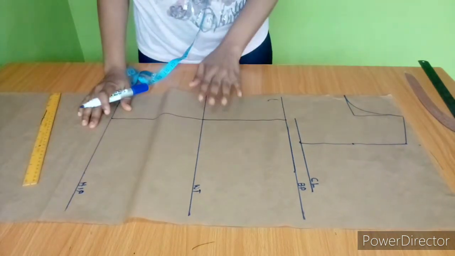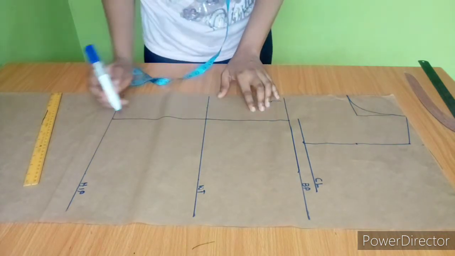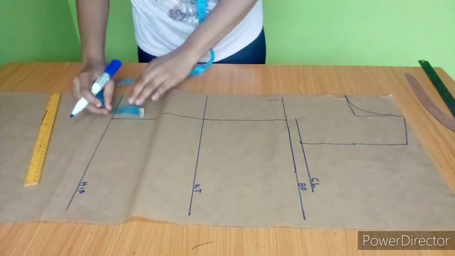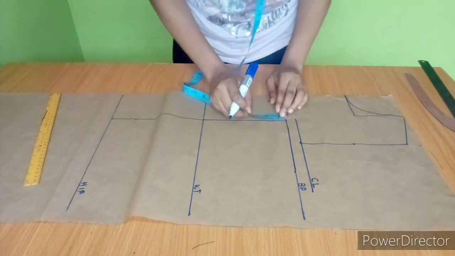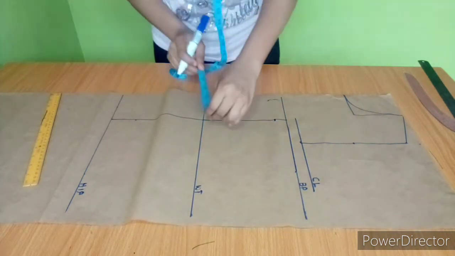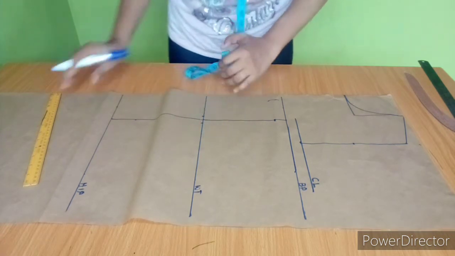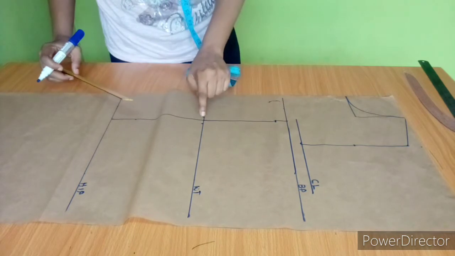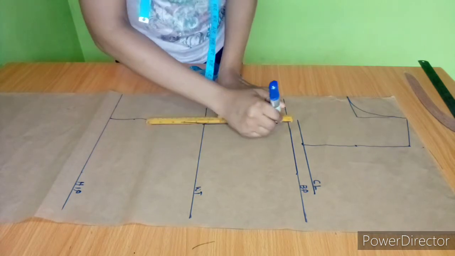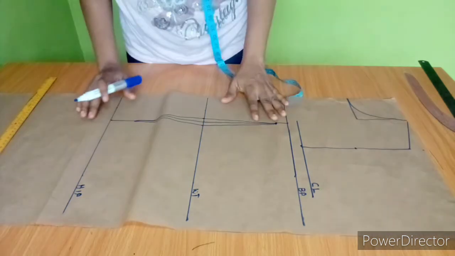To determine the length of the dart, for the front piece you'll be coming down by 1 inch at the bust point, and at the hip line or the hip point you'll be coming up by 2 inches. So I'll come up by 2 inches here, and this is the bust point. I'm dropping down by 1 inch here. Then I'm going to come here and I'll take half inch on the left, half inch here at the right hand, and I'll connect from here to here, and also the same thing. So that's our front piece.